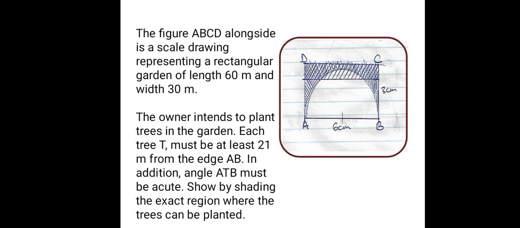The figure ABCD alongside is a scale drawing representing a rectangular garden of length 60 meters and width 30 meters. The owner intends to plant trees in the garden. Each tree T must be at least 21 meters from the edge AB. In addition, angle ATB must be acute. Show by shading the exact region where the trees can be planted.